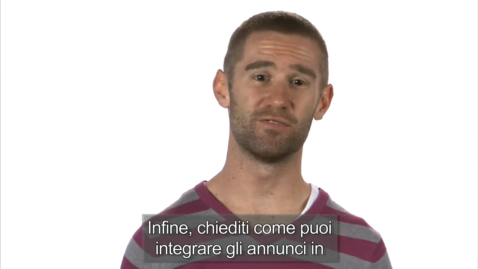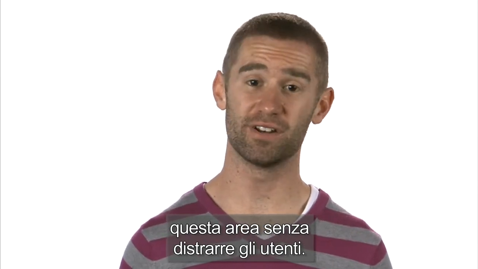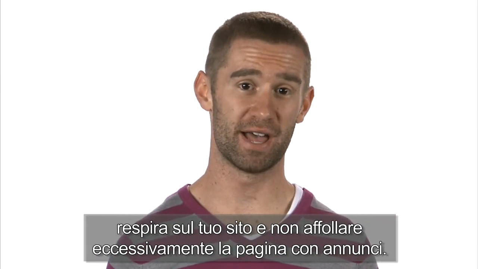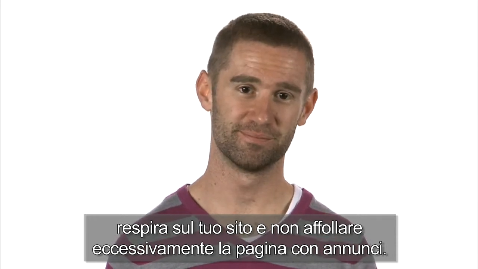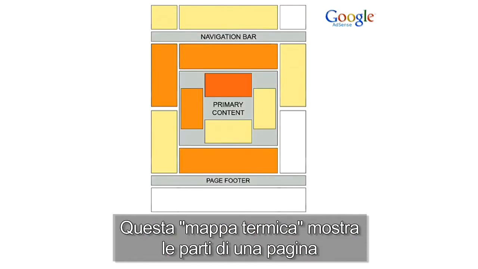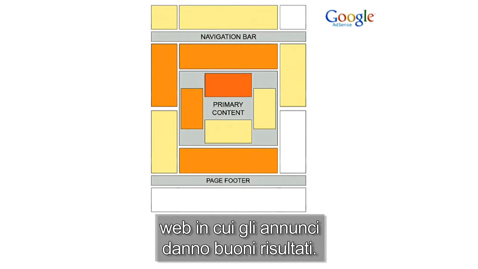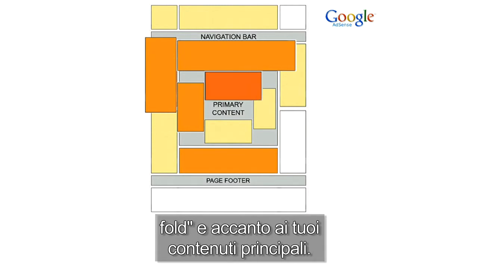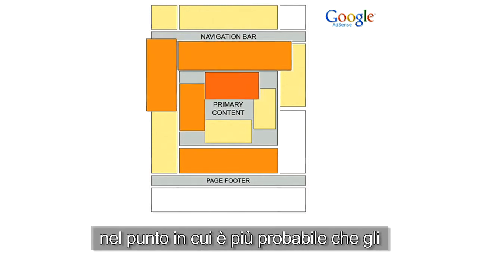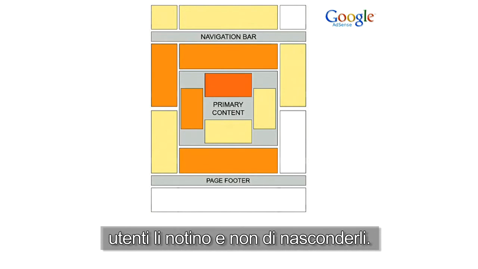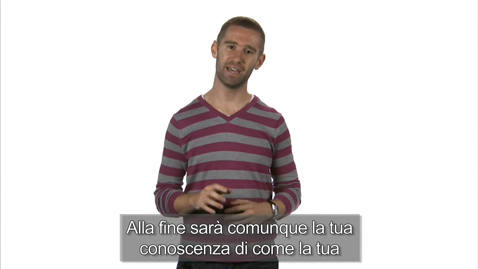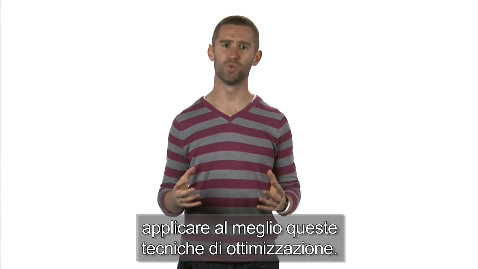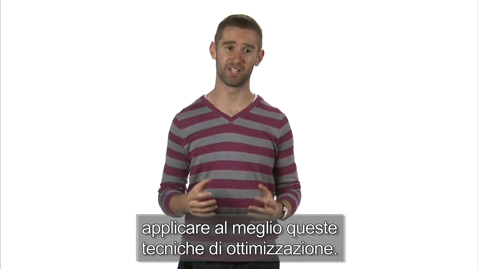Thirdly, ask yourself how you can integrate ads into this area without getting in the user's way. You want to protect your community's experience with your web page and not clutter it with ads. This heat map highlights the areas on a web page where ads perform well. Ads are ideally placed above the fold and close to your primary content. You should place ads where your users are most likely to look and not hide them away. At the end of the day, your knowledge of how your community interacts with your page will guide you on how to best apply these optimization techniques.